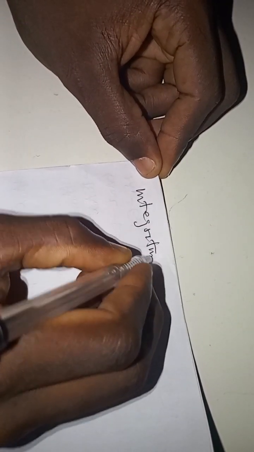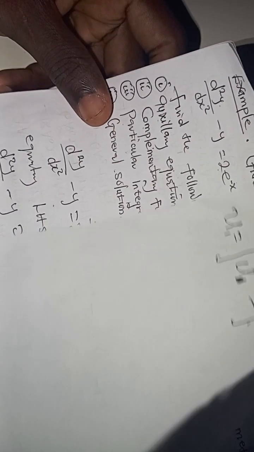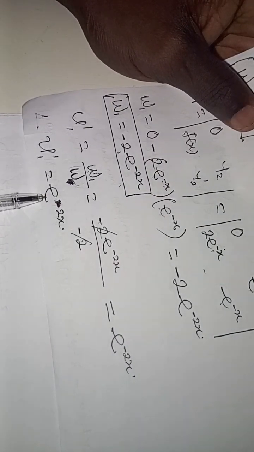So integrating u1 prime to obtain u1, we have u1 equal to the integral of u1 prime, which is the integral of exponential minus 2x. So I'm going to integrate this.